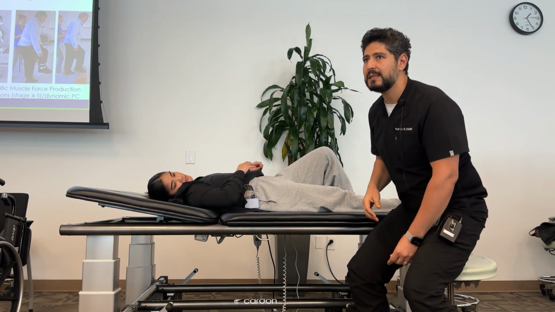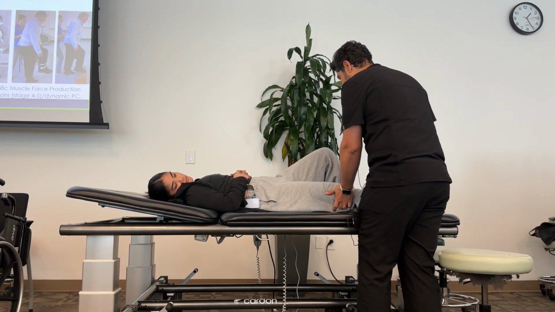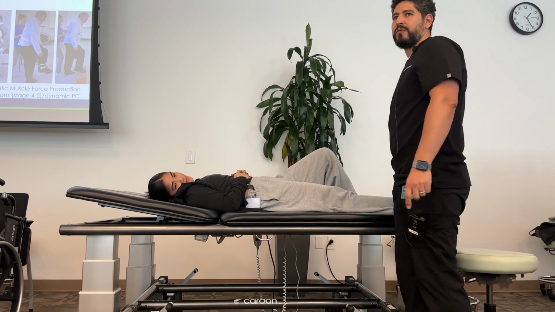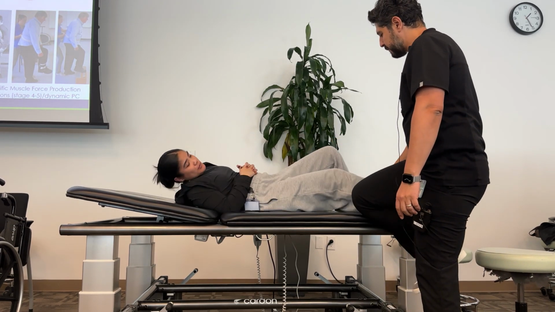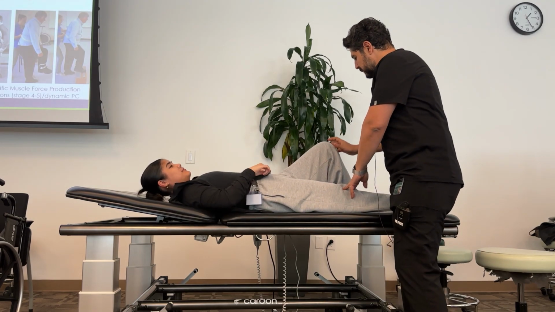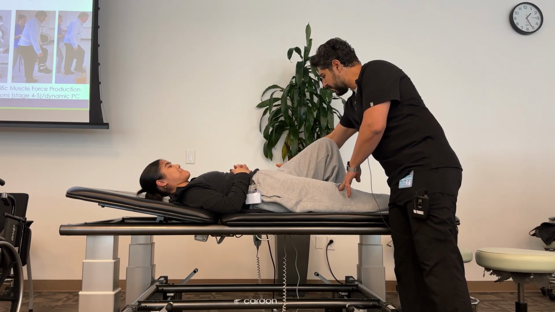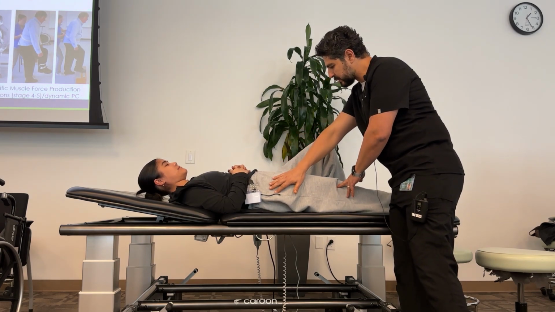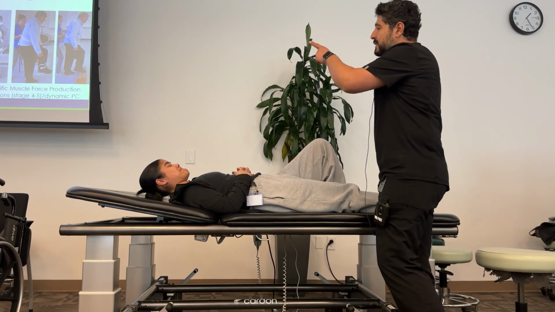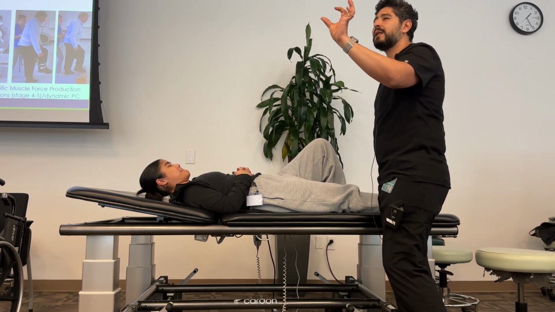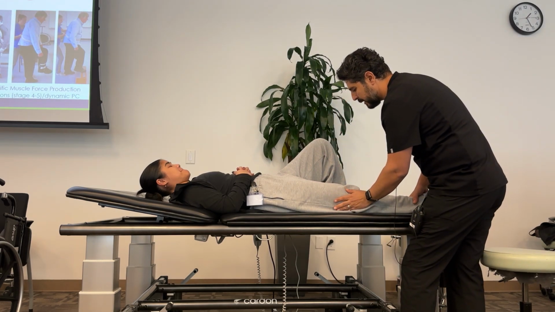Yes. Sometimes the quad's spasticity is going to block that movement. So I would ask my patient to push down, which is extension at the hip, facilitating the flexors on that side. At this stage, we just need less than 90 degrees. So my hand is going to support the limb.